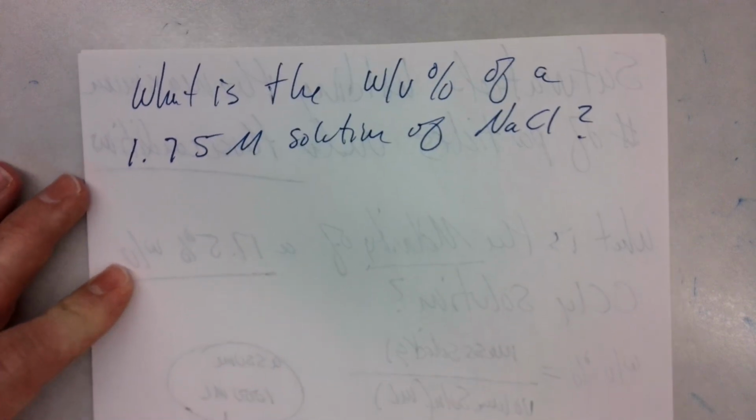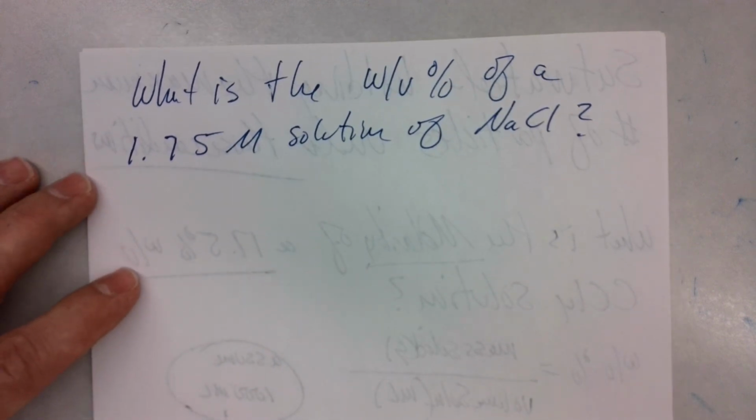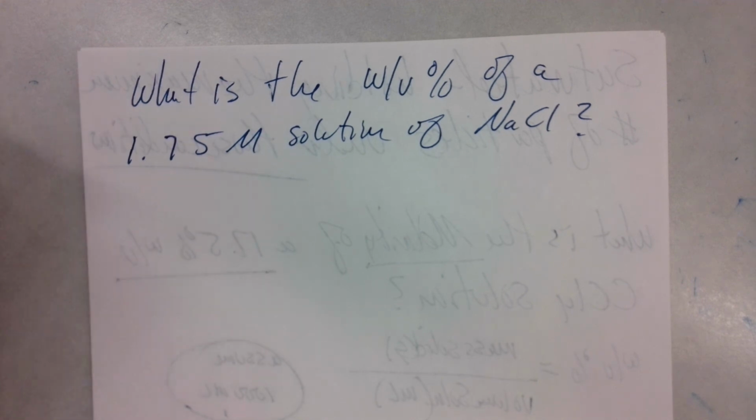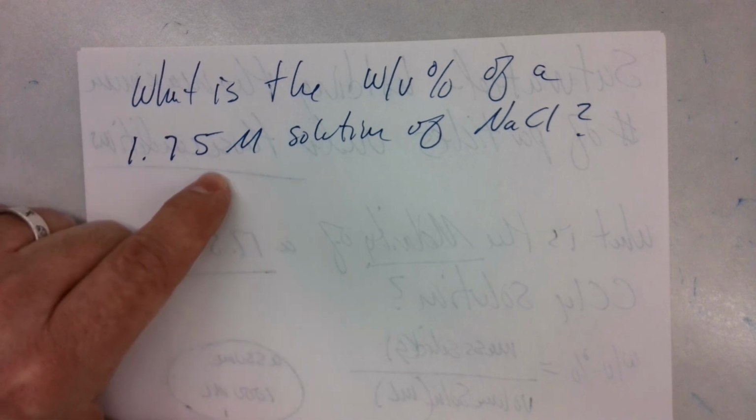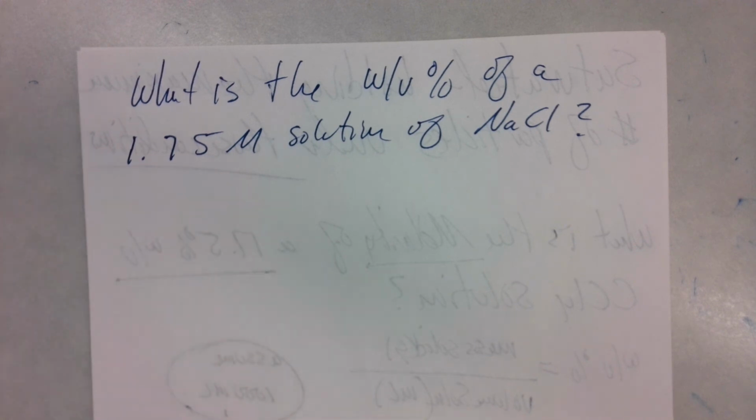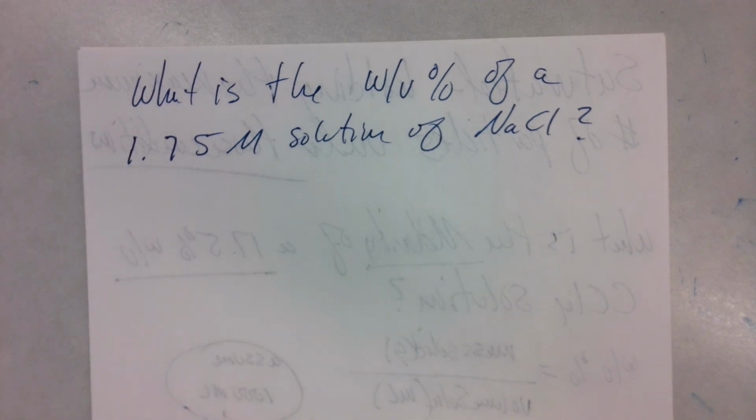Now, if you think about this, it's basically the reverse. It's the backwards, but we're still doing the same idea, right? All I gave you was a molarity. You've got to come up with a volume, right? Assume a volume. Now in this case, instead of assuming 1,000 milliliters, I'm going to assume 1 liter, because now I'm going backwards. But that 1 liter will eventually turn into my 1,000 milliliters, right?